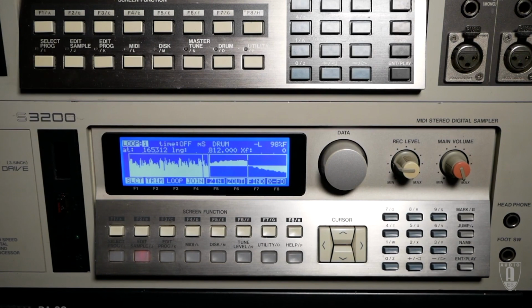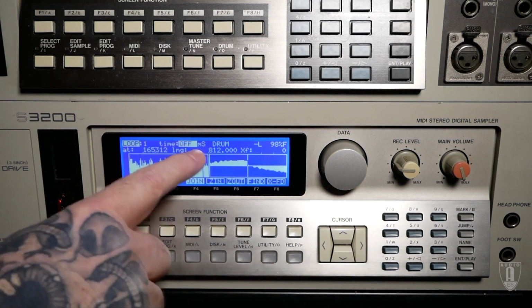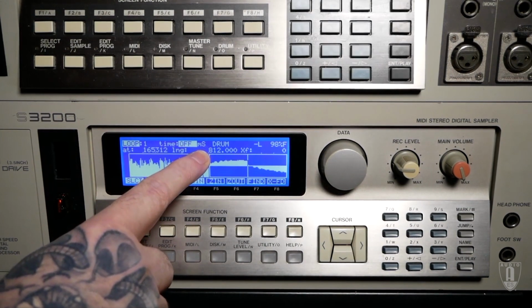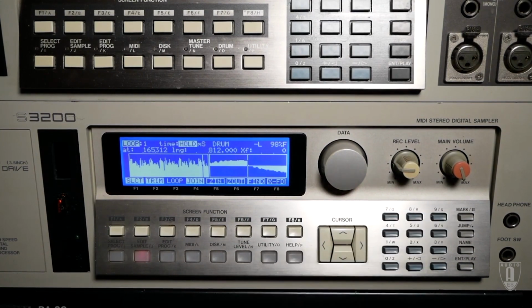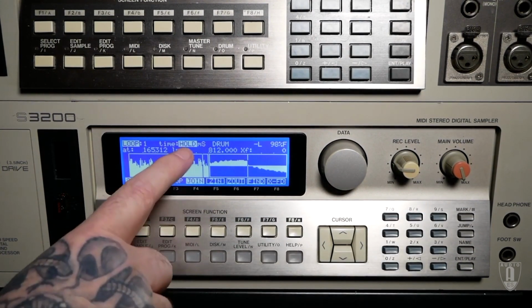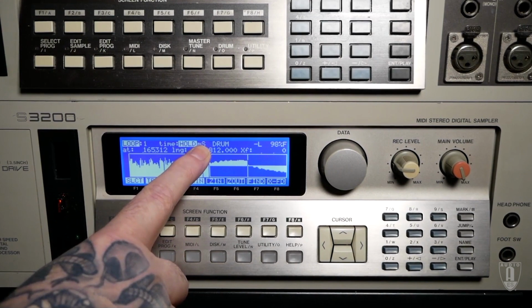Now, because I want to ensure that the loop continues for as long as I'm holding the note, I need to set the loop time to infinite. And the way to do that is just to go over to your loop time here and enter the value of 9999. And you'll see it becomes hold there.